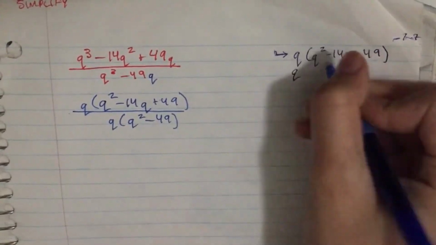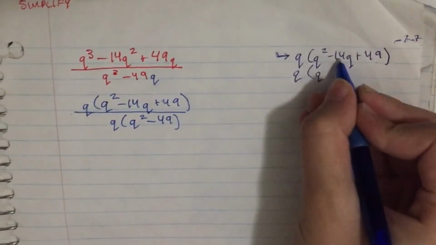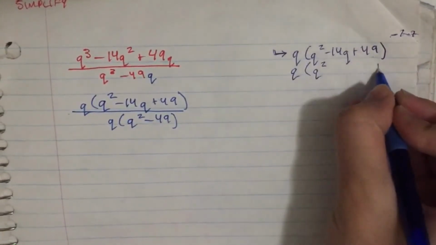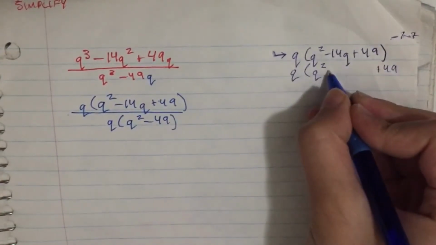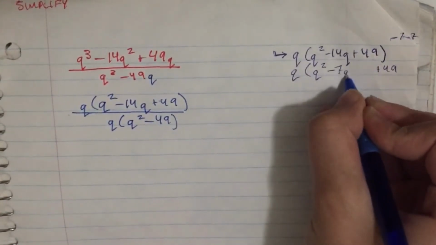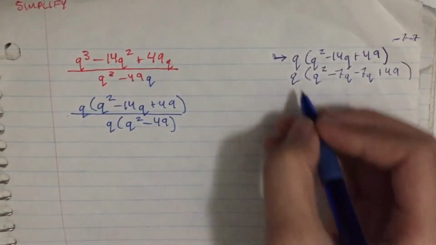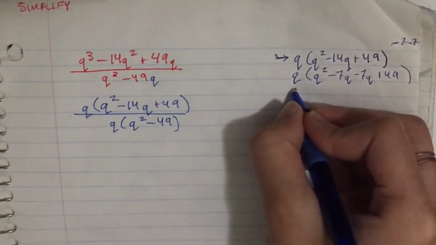So all you have to do is split the b term in half, write the equation out as normal, and write this as minus 7q minus 7q. Your next step is to factor by grouping.